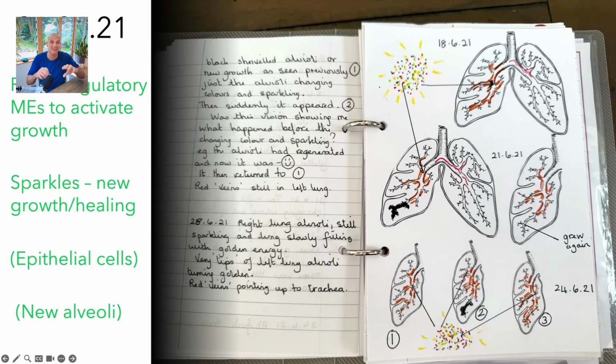because in this next diagram there's more of the little red lines, and there's actually regrowth going on now, because these sparkles, you see these little sparkly bits, well, that is growing again. And that was actually given to us at the time, that the sparkly bits is new growth or healing going on.